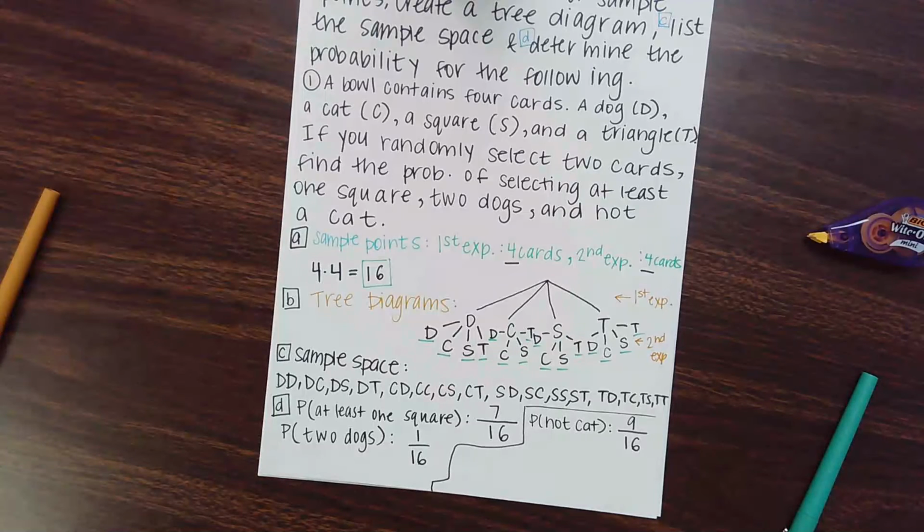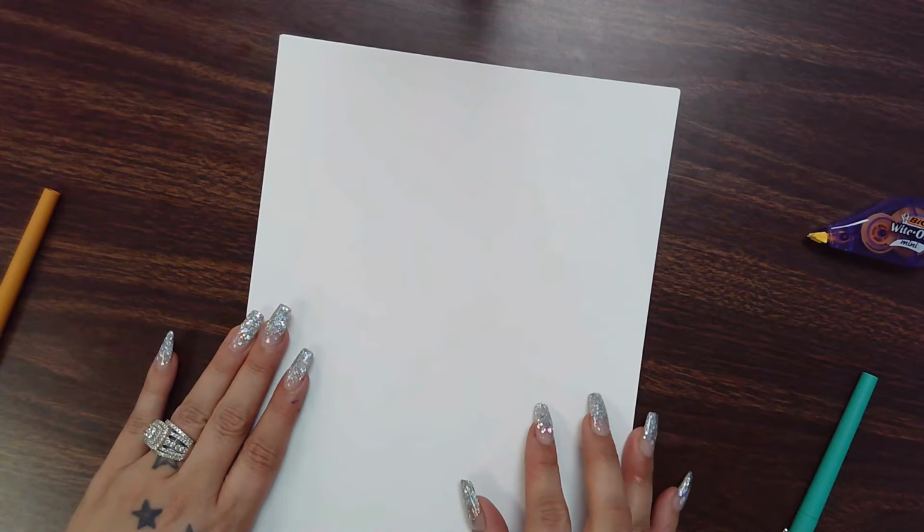Okay? So if everyone has that written down, I'm going to go and change pages. And y'all are welcome to keep these. I know I've said it before, but if anyone needs those, just take them. Okay. So we're still doing the same. I'm going to keep this just to make sure I don't mess up my ABCD. The same: find the sample points, create a tree diagram, list the sample space, determine the probability. It still has not changed, okay?